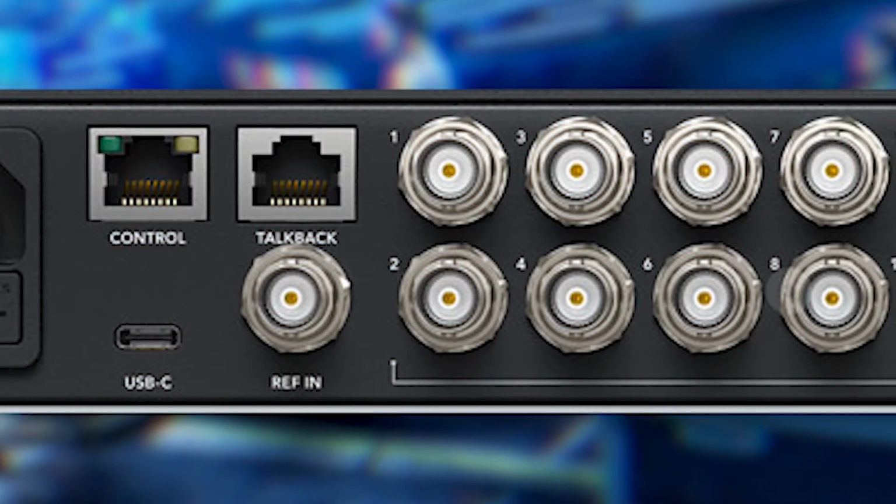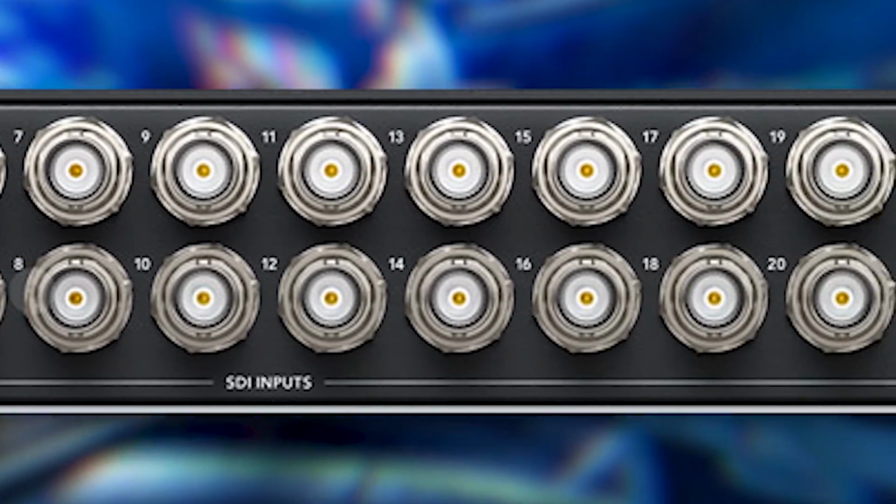You see, the 2ME has multiple inputs. In fact, it has 20 inputs. And output wise, we've got plenty. We have 12. So in this video, we're gonna dive right in. We're gonna show you how we use it, and I'm gonna set it up right here. I'll be right back with the first item, and that is the ATEM 2ME Constellation Switcher.